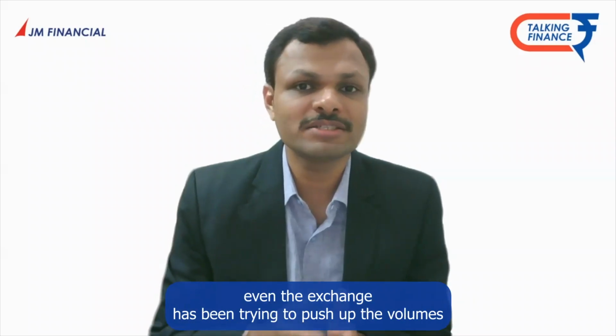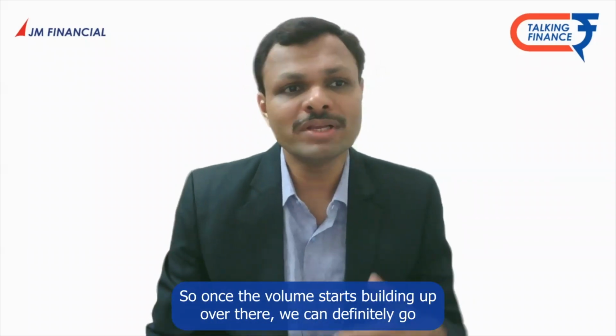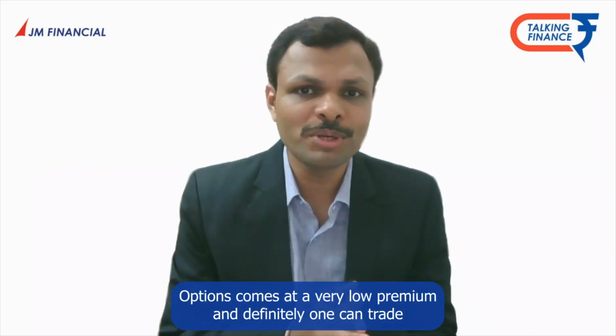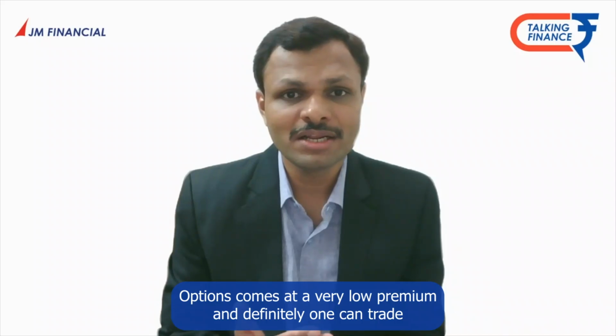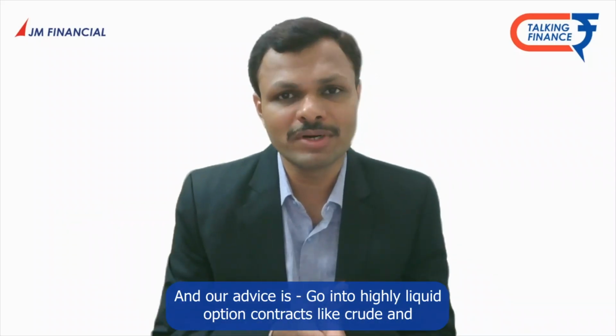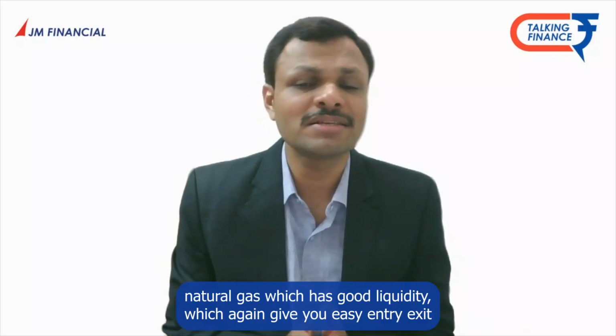The regulators and the exchange have been trying to push up the volumes. So once the volume starts building up over there, we can definitely go in for those option contracts. And with regards to affordability, yes, options come at a very low premium. Definitely one can trade. Our advice is to go into highly liquid option contracts like crude and natural gas, which have good liquidity, which can give you easy entry and exit at any point of time.